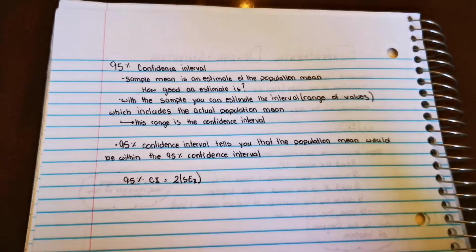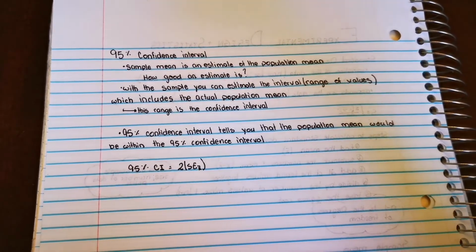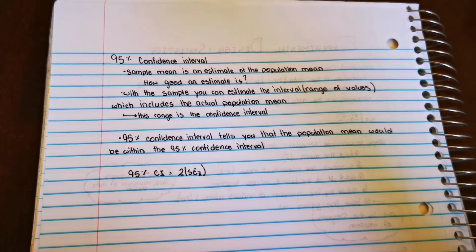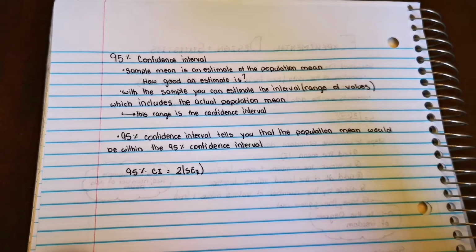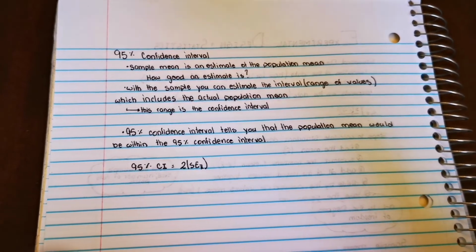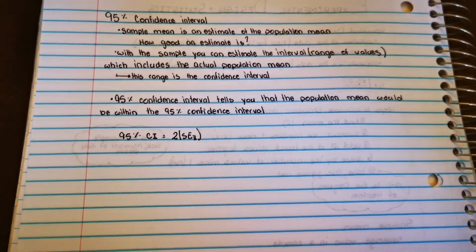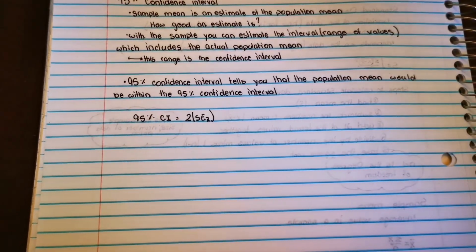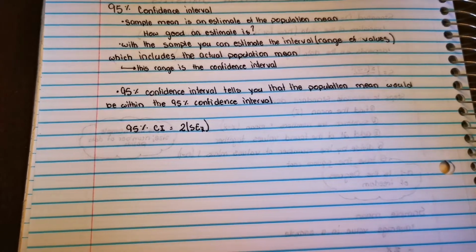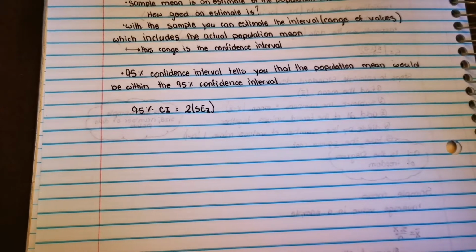So it's talking about how good is an estimate. That's what mean identifies. So with the sample, you can estimate the interval or the range of values, which includes an actual population mean. So a 95% confidence interval is just the range of values which may potentially include the actual population mean. So a 95% confidence interval tells you that if you were to collect many samples from the same population, the population mean, or the average mean, would be within the 95% confidence interval for each sample 95% of the time.